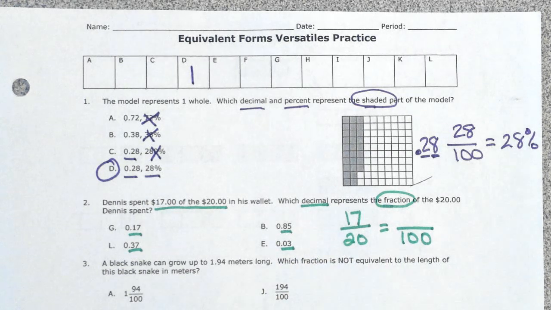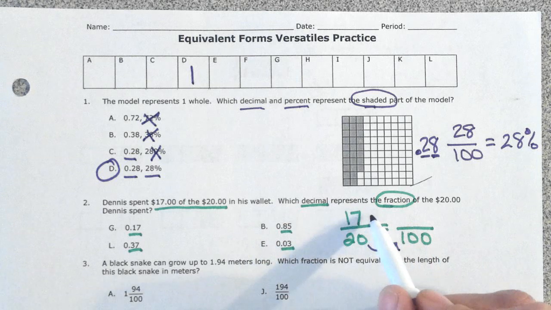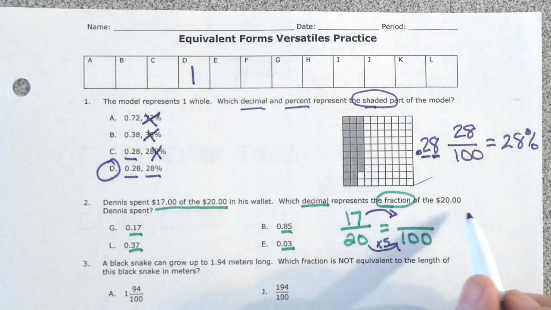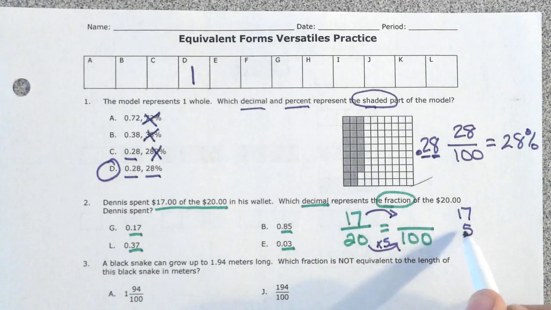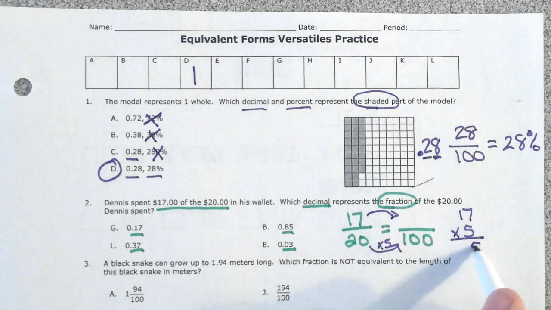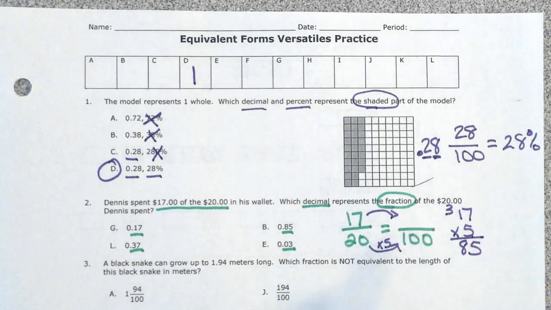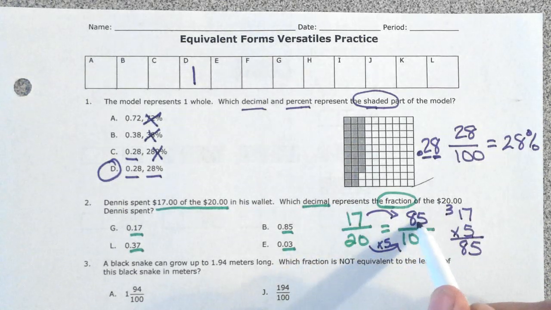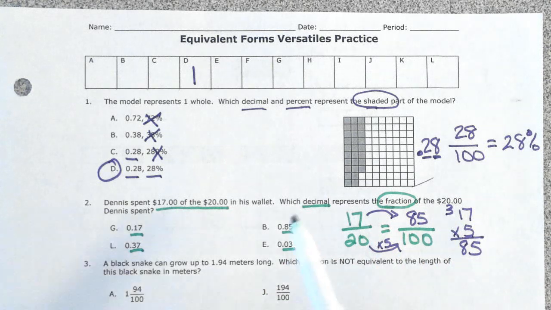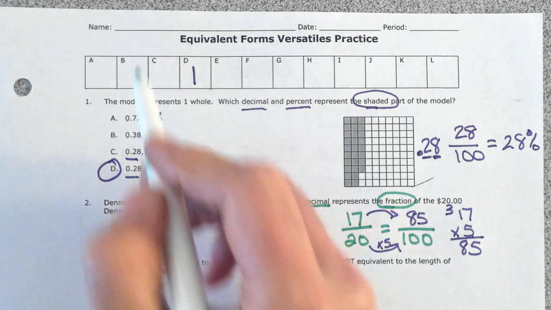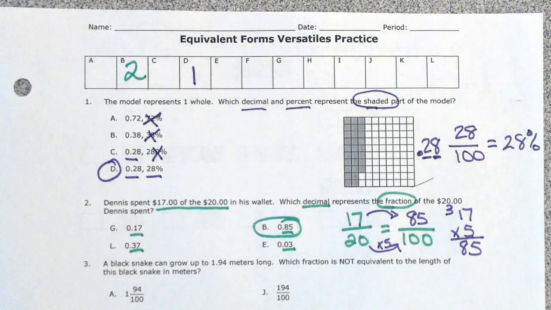Well, how does 20 get to 100? Times 5. What we do to the bottom, we do to the top. So I'm going to find out what is 17 times 5, and I'll know my numerator. 35, carry the 3, 5, 6, 7, 8. So it's 85. That gives me 85 hundredths, which goes with answer choice B. So for number 2, I'm going to put a 2 in the B spot.